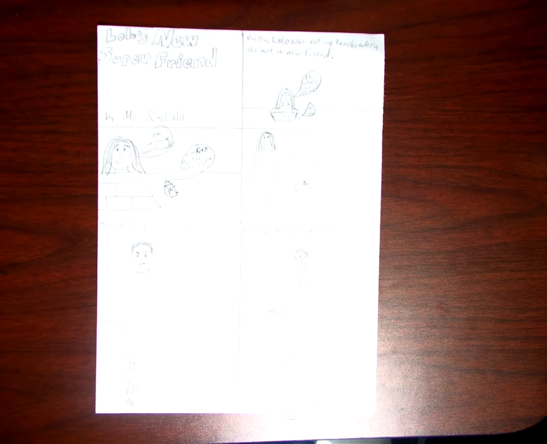It could stay black and white or add color. If you add color, you will get extra points on your assignment. But this is completely up to you and what you have at home.